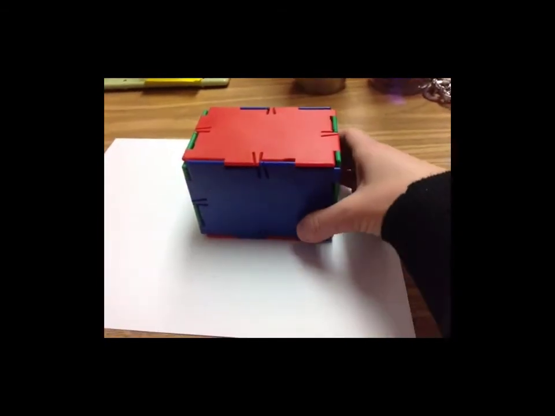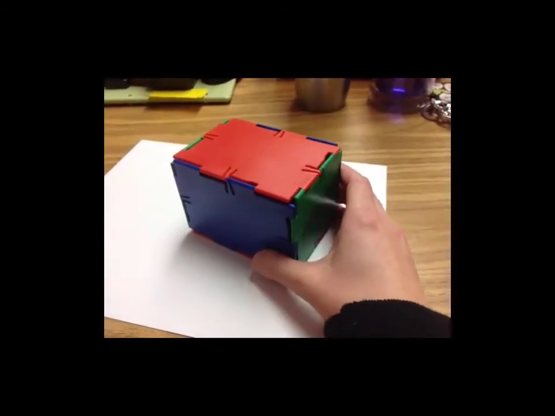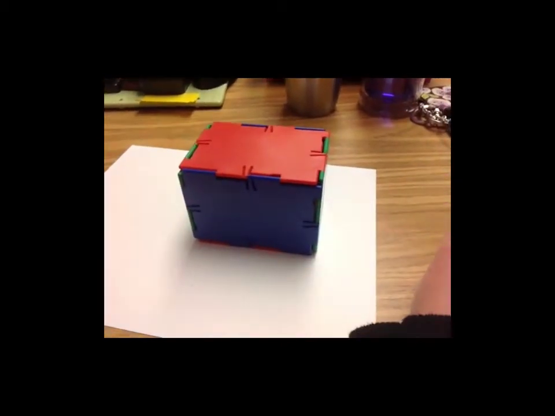And another way to think about surface area is if I wanted to wrap this box, we pretend it's a present, if I wanted to wrap it, how much wrapping paper would I need so that each surface was completely covered?